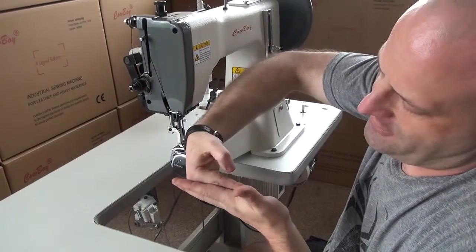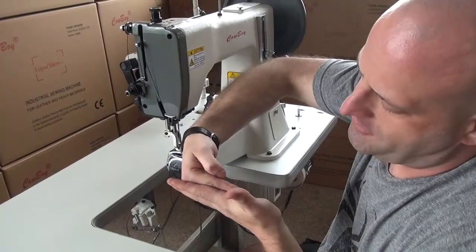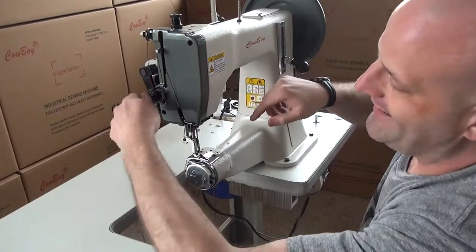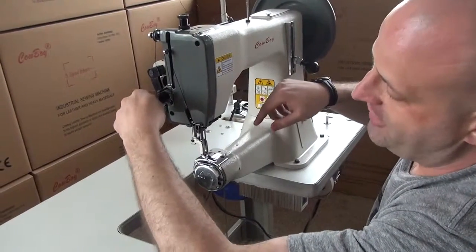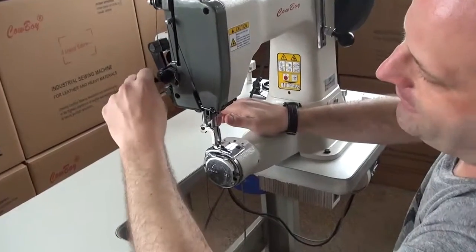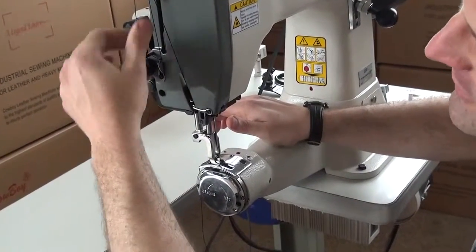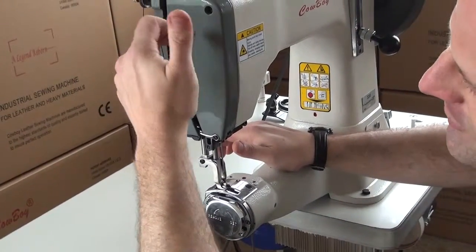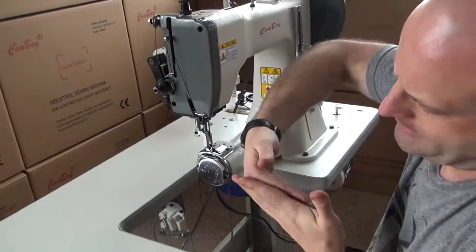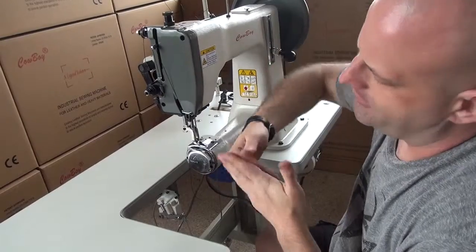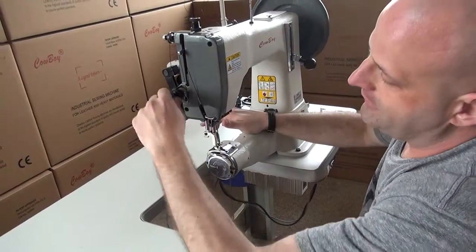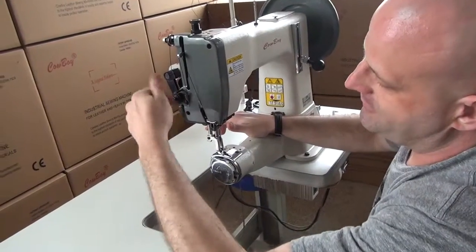So if you see stitches or loops on the bottom side of the material, then that means the top thread tension is losing the battle, so you need to tighten the adjuster up here, and you're just going to turn this knob clockwise in order to increase the spring tension, and that increases the top thread tension on the machine. Now if you happen to see loops on the top side of the material, then that means the top side of the thread tension is too strong, so you need to back off a little bit on the thread tension to loosen it.